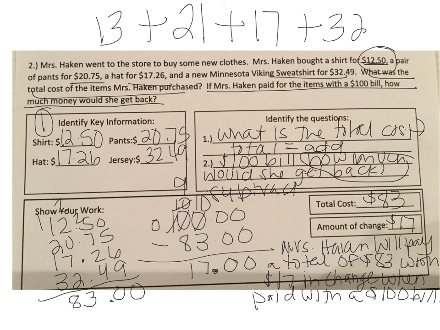Okay, so if I quickly add those things together, 13 plus 21, okay, that is 34. 17 plus 32, okay, that is 49. If I add 34 plus 49, 9 plus 4, okay, is 13. And 4 plus 3 is 7 plus 1 is 8. Okay? And I can also think, all right, if I have $83 plus $17, that should get me to $100.